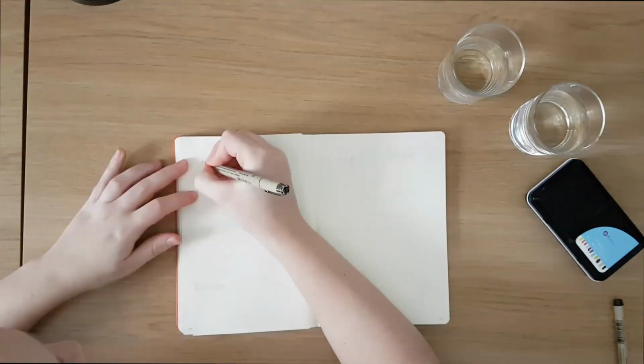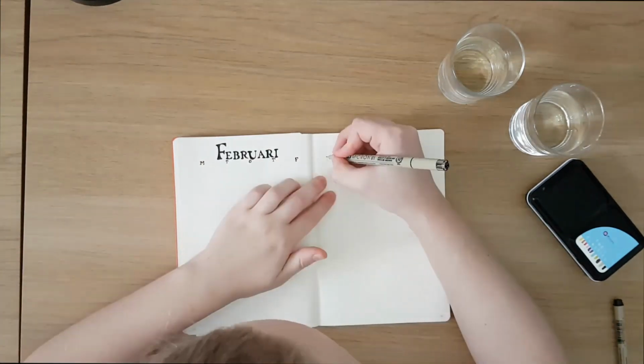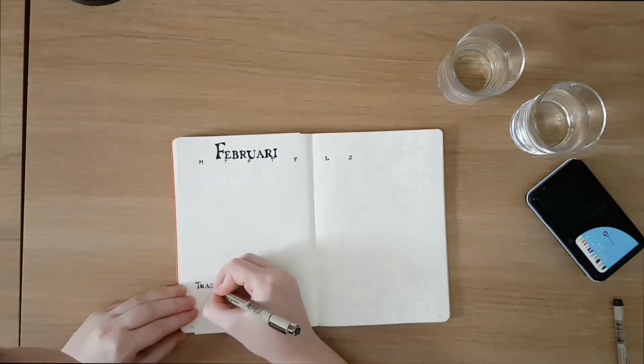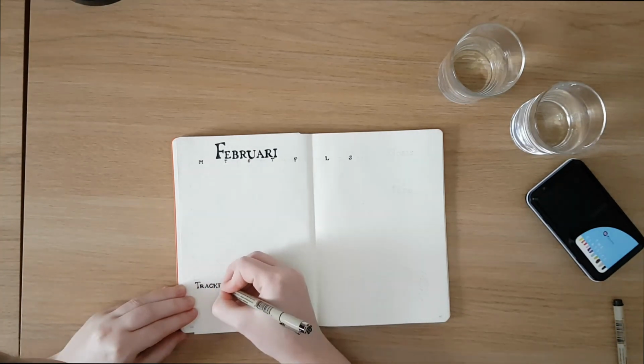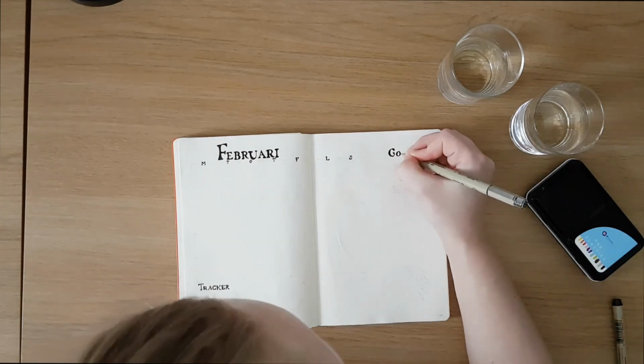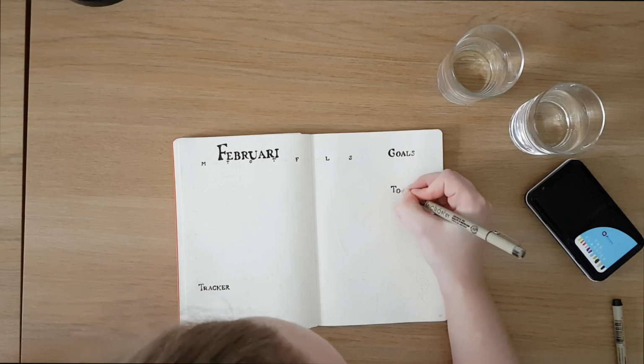And then I start writing out the letters of the weekdays. It's not in English because I'm in Sweden, so I'm used to the Swedish letters, which is what I did. Then I go over to tracker, goals, and to do.